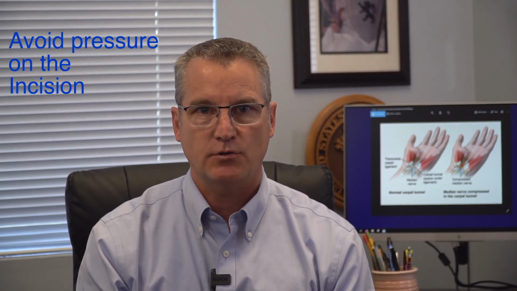Carpal tunnel surgery is very safe and successful. Making the diagnosis is the key to success, and an EMG and nerve conduction study is a necessary test to confirm the diagnosis. Avoiding pressure on the incision after surgery is very important. Early motion of the fingers, thumb, and wrist will help avoid stiffness.